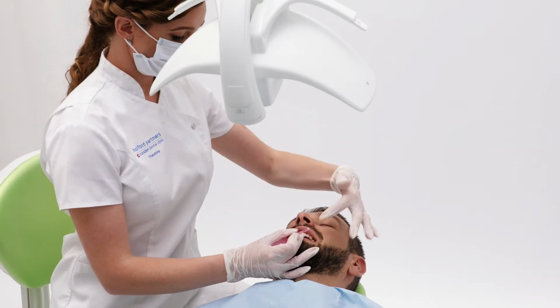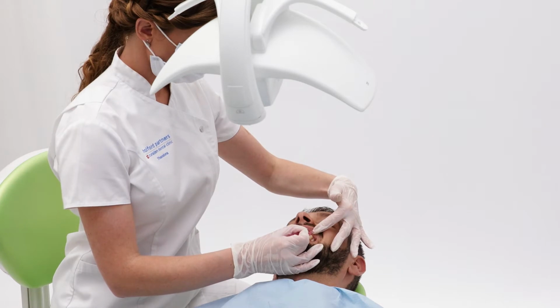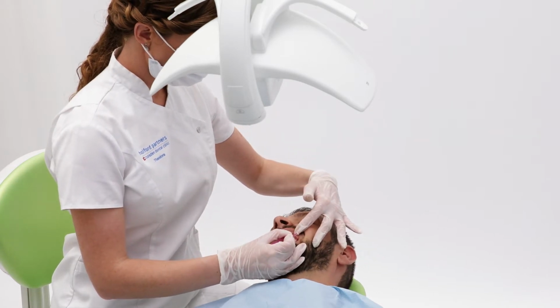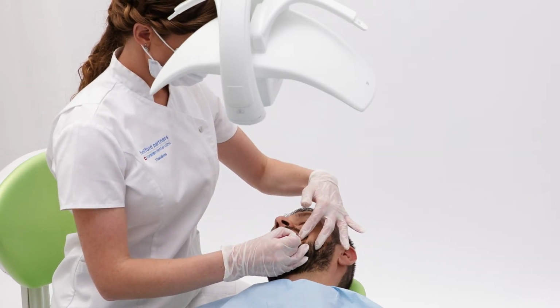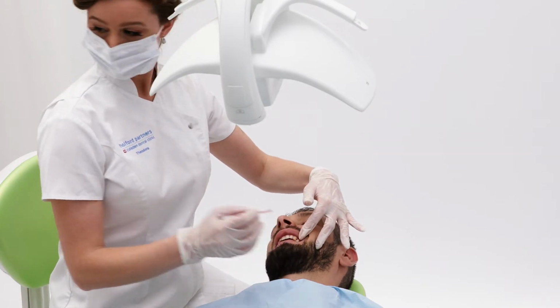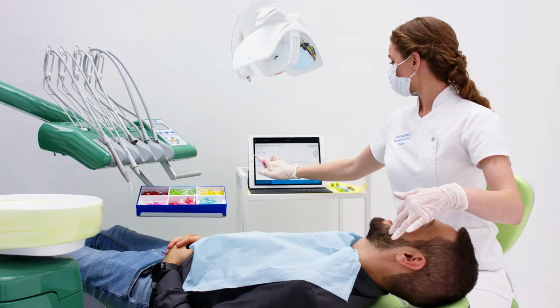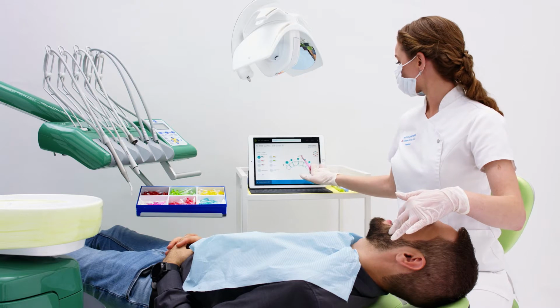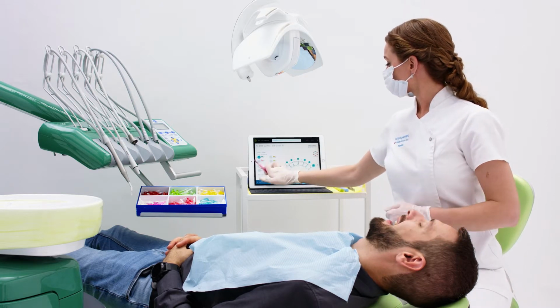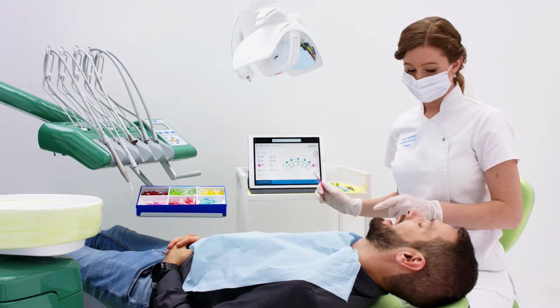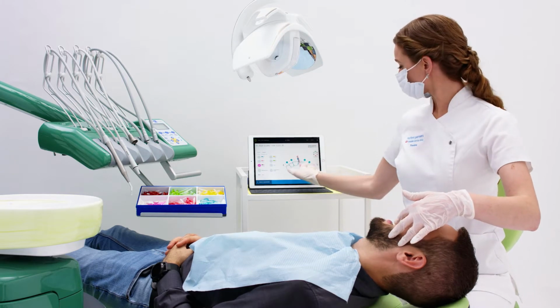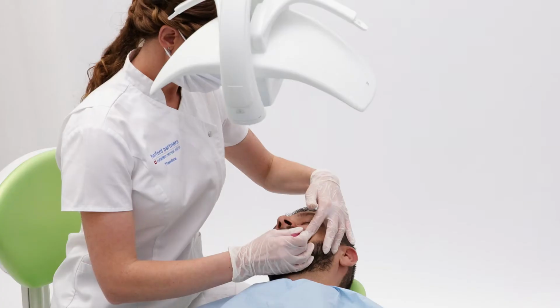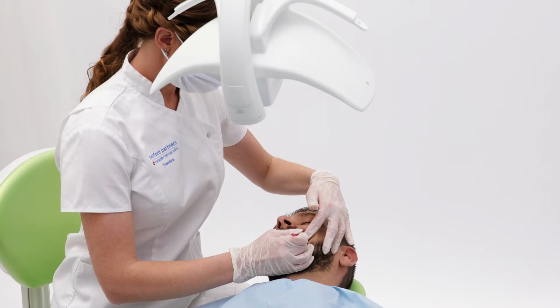I then continue to the next sextant, that being the upper anterior teeth. As you can see here, the probe is very simple, quick and effortless to use.